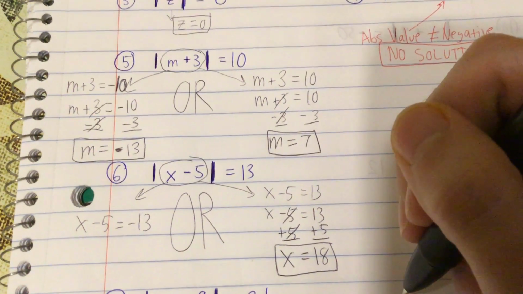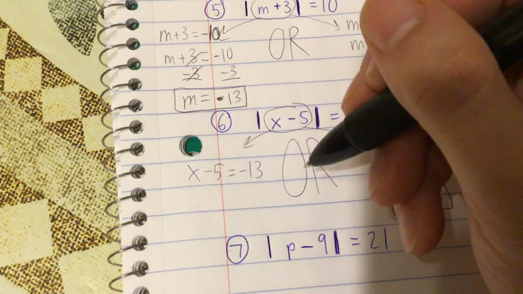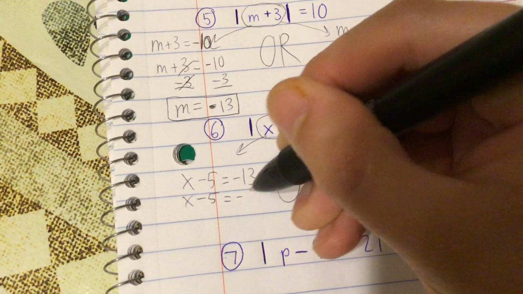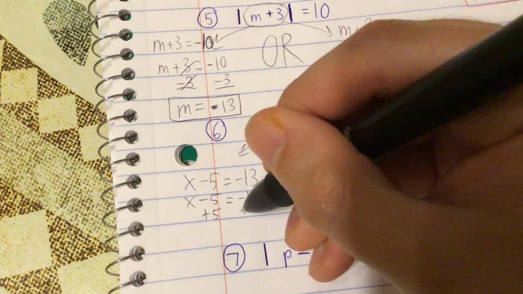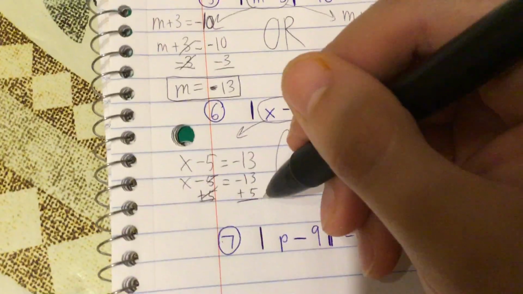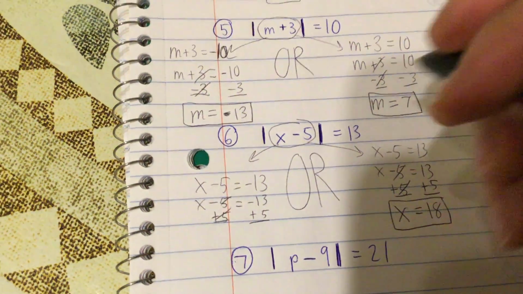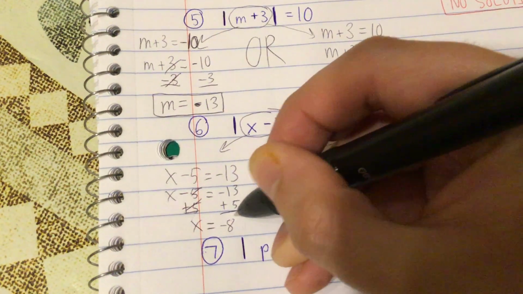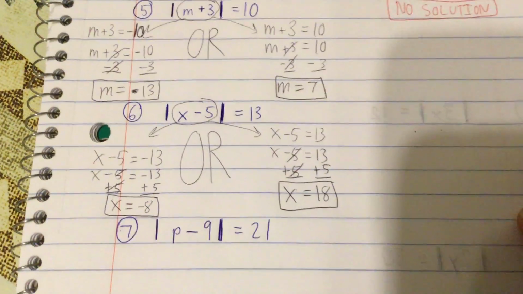We're not done. I'm going to solve for x minus 5 equals negative 13. I'm going to undo the layer of x by adding 5 to both sides. What is negative 13 plus 5? Negative 13 plus 5 is negative 8, with a hint of lemon. I'll say it just for you.